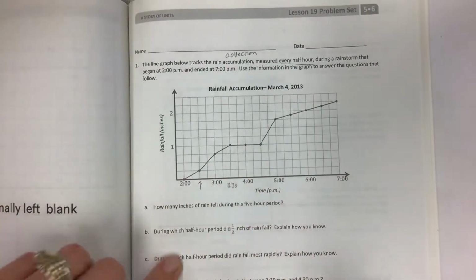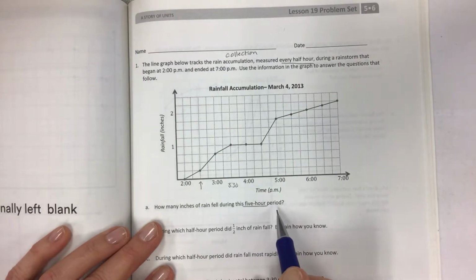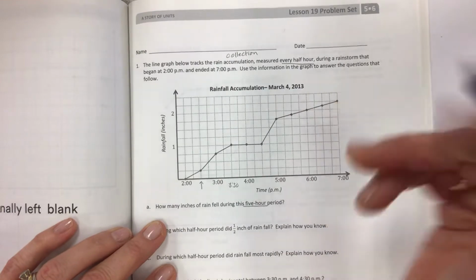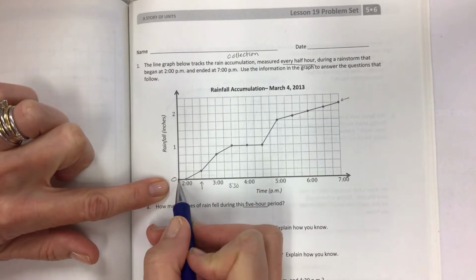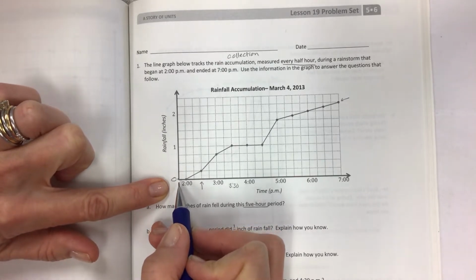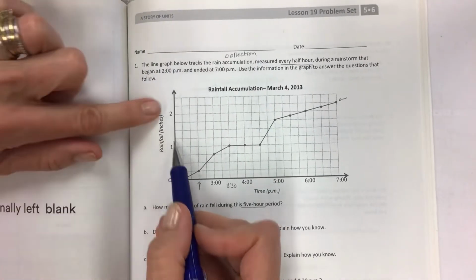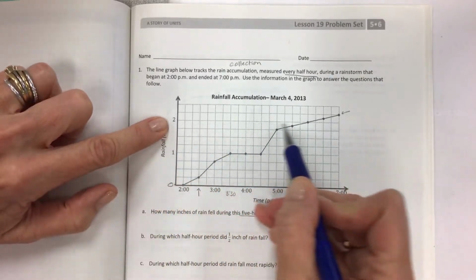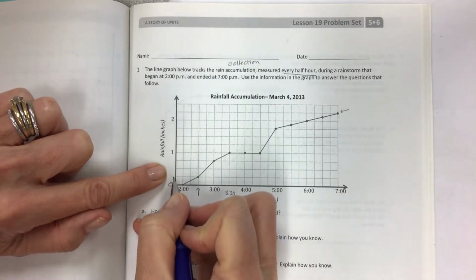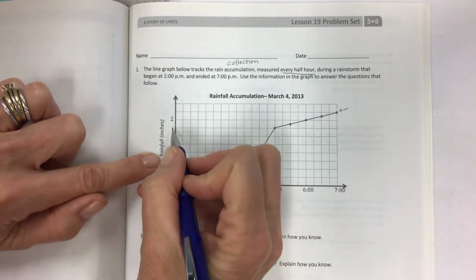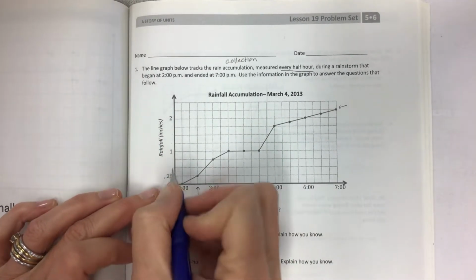So here's your information in the graph. Let's read. How many inches of rain fell during this whole 5-hour period? So look at what your end point is, okay? And this here is 0, of course, because that's the origin point. So we're always starting at, well, not always, but in this graph, we're starting at 0. This is 1 inch. This is 2 inches. So where are we on this graph? Go up here. And what are we counting by? If I have blank, blank, blank 1, blank, blank, blank 2, then you can see that we're counting by quarter inches, and you can label it as such.